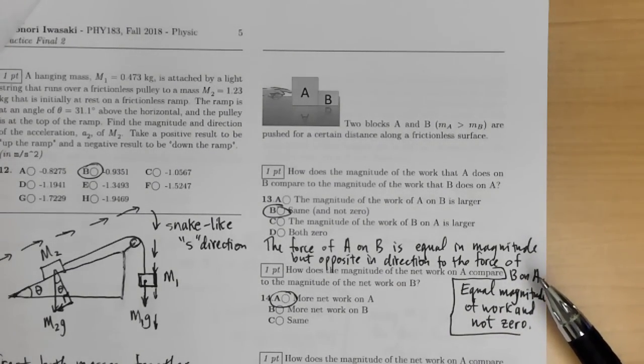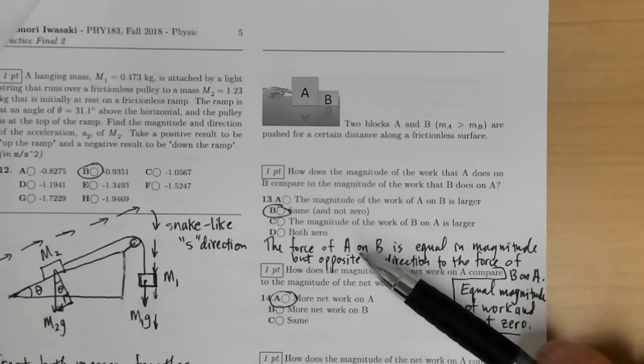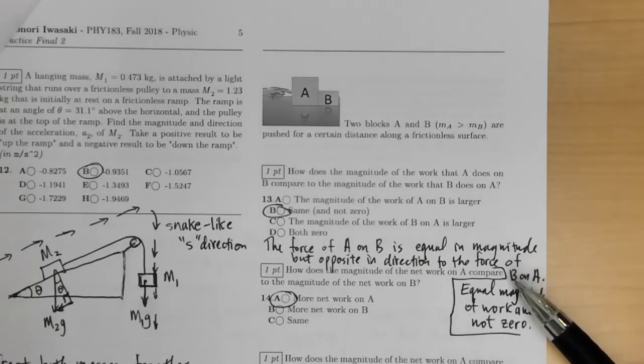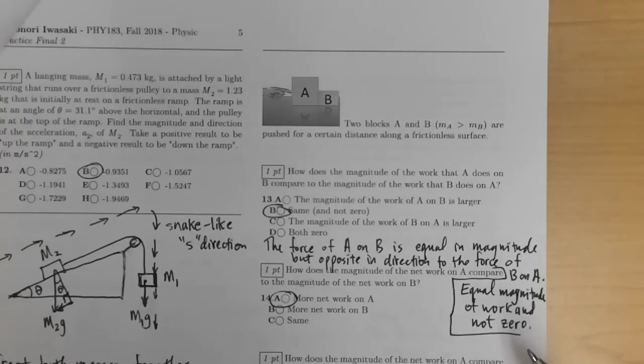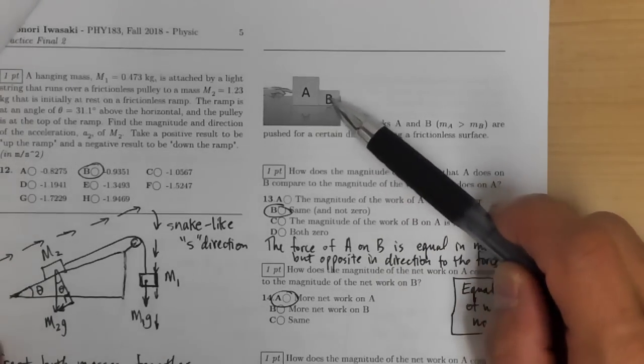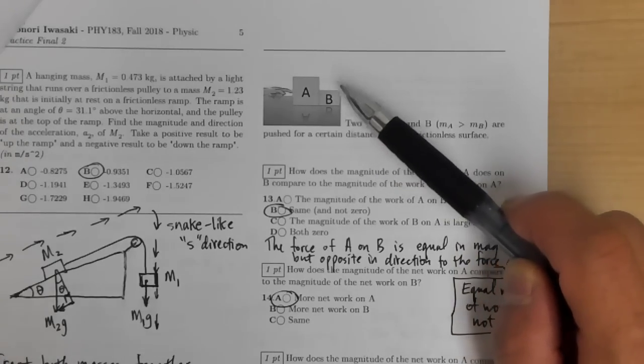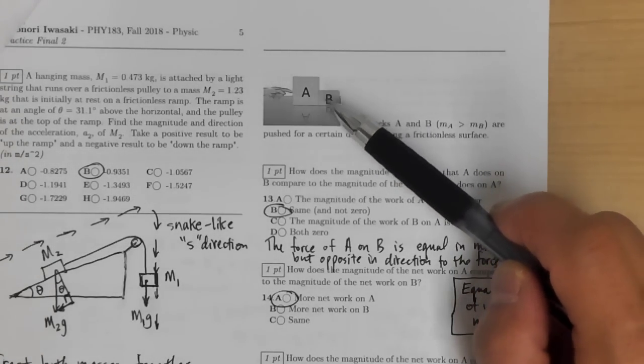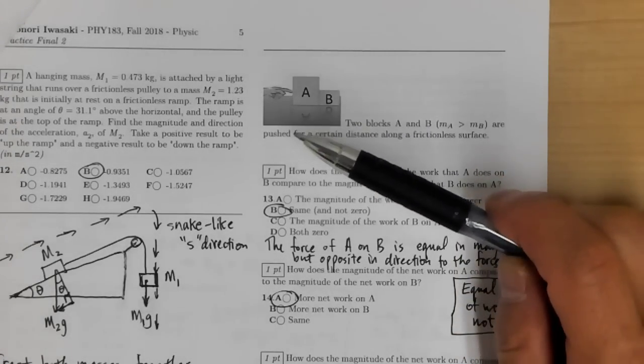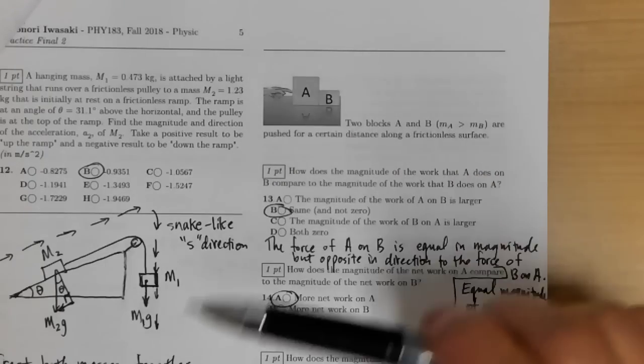And so as a result, the work done by A on B is going to be equal in magnitude to the work done by B on A. Equal magnitude of work, neither one is zero because the masses move. A pushes on B and B moves. Similarly, B pushes on A, but actually does negative work as A moves.